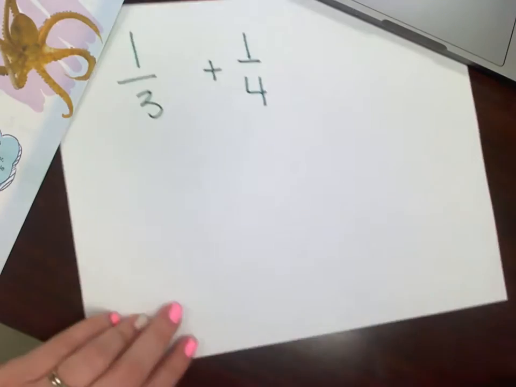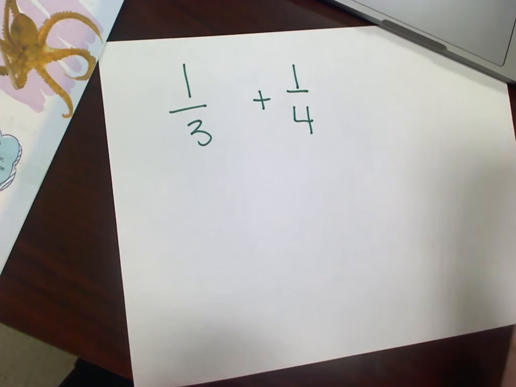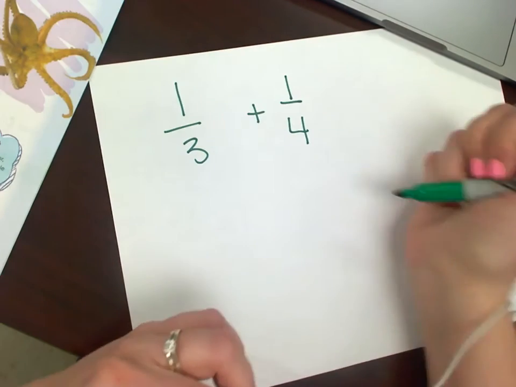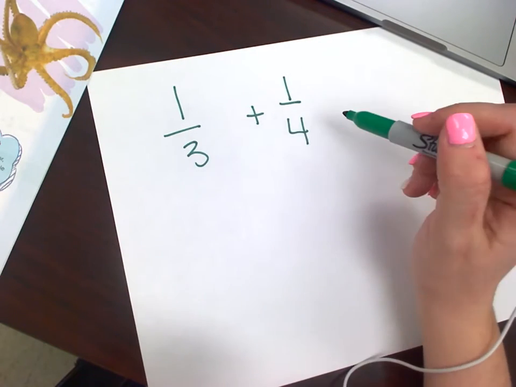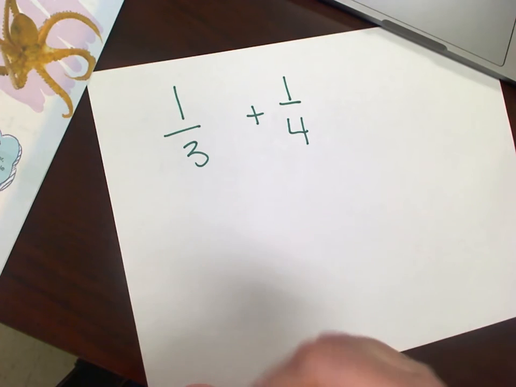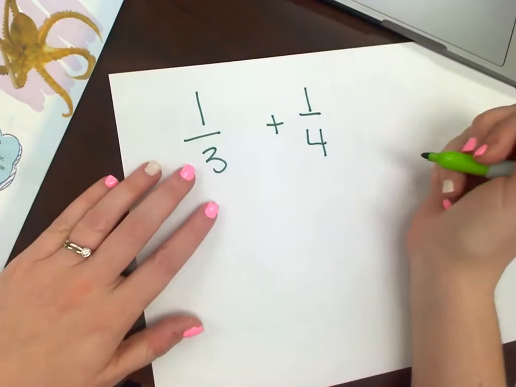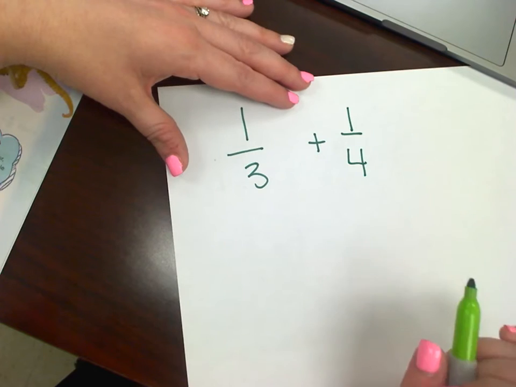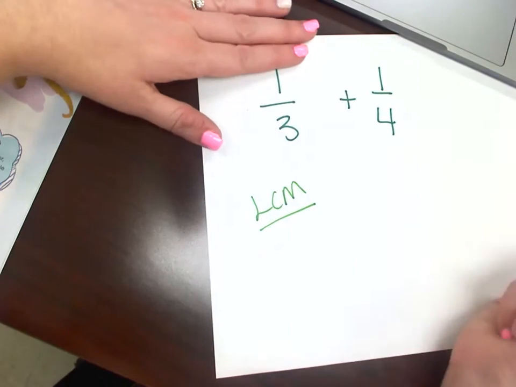One way we can do this, we need to make sure our fractions have the same denominator. We need to make them have the same denominator before we add them together. So how do we do that? Well, we need to find an equivalent fraction for each of these where the denominator could be the same. So we want to find the lowest common denominator. So in order to do that, I'm thinking, okay, what is the lowest common multiple that 3 and 4 have in common? So this is why we learned lowest common multiple that day, so that we would be able to do this.